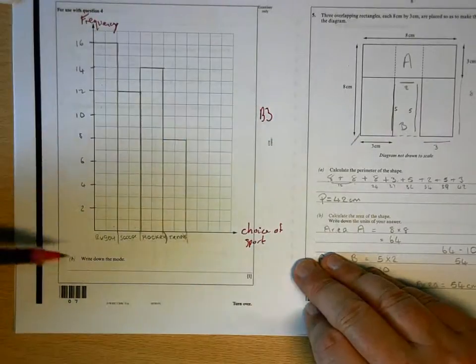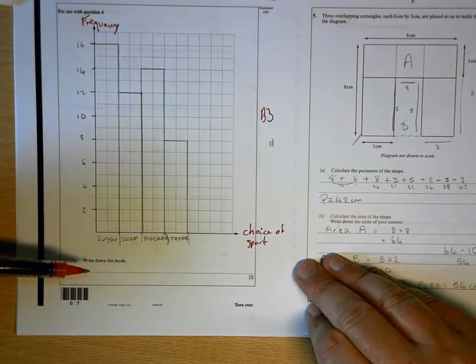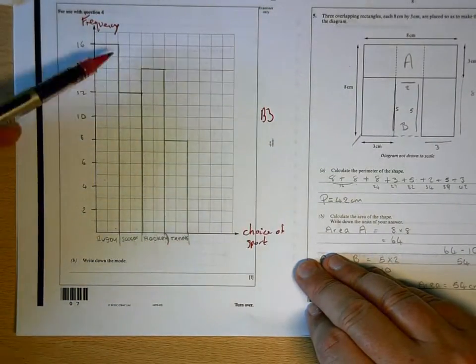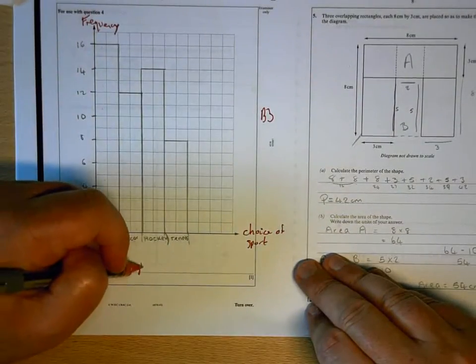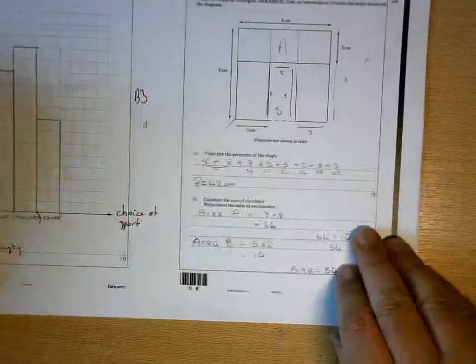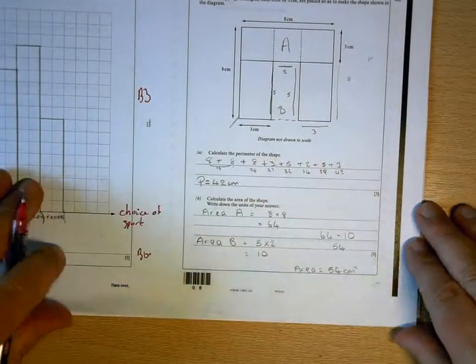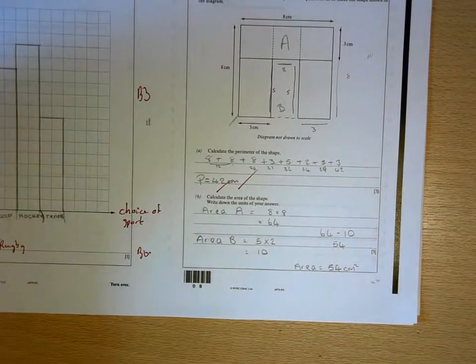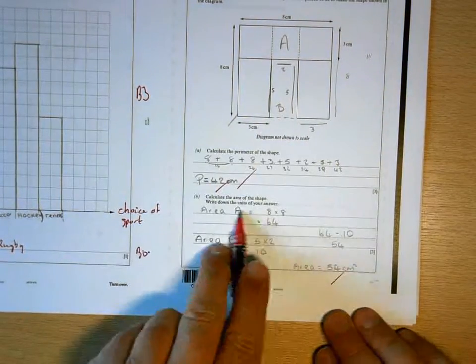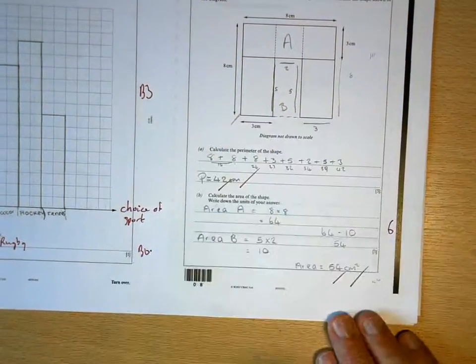The mode is the average for the most frequent. So the tallest bar here is rugby. So rugby is what they're looking for there. If you don't get that mark. 42 centimeters is correct, and 54. And here they're asking for the units, and you're giving it. So you get those 6 marks there. So 9 marks for that page.